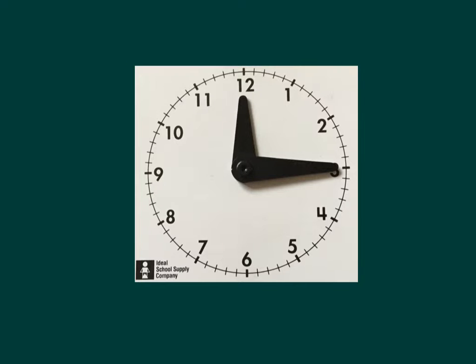Watch as your teacher moves the hands on the clock clockwise. Notice where the little hand or the hour hand and the big hand or minute hand are positioned. Pause video here. Great observations.